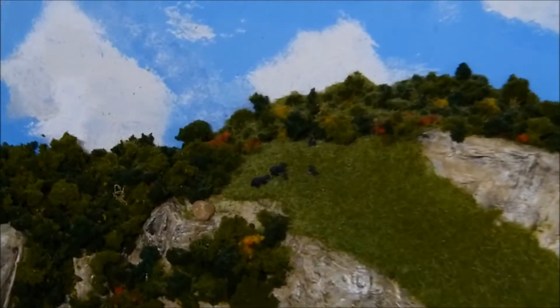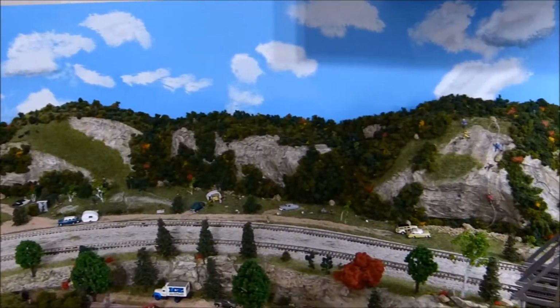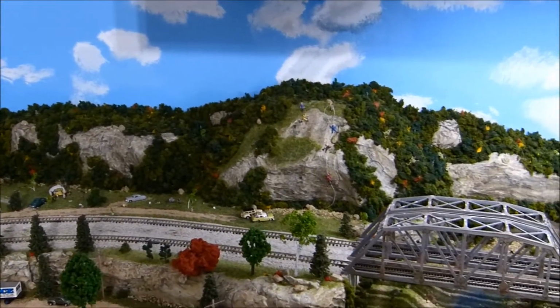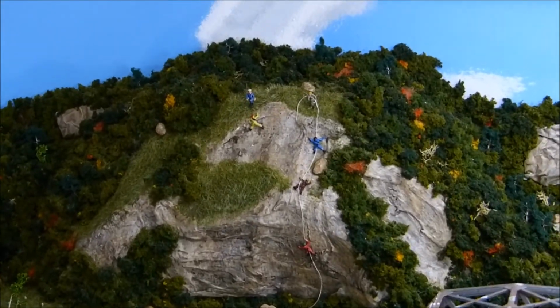And in spots I put some animals. I got some bears over here. Over here I've got a hiker. And there's some deer over here. And because I live in a town called Red Wing, and there's actually a bluff called Barn Bluff, I added some climbers on this one because there are some rock climbers that come to our community and climb these bluffs.